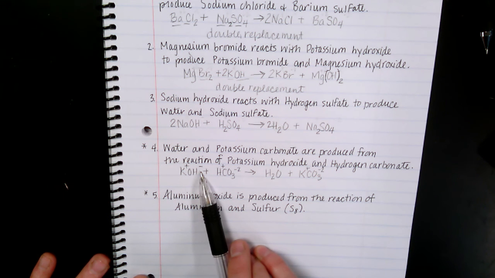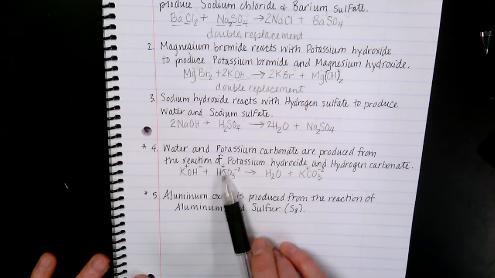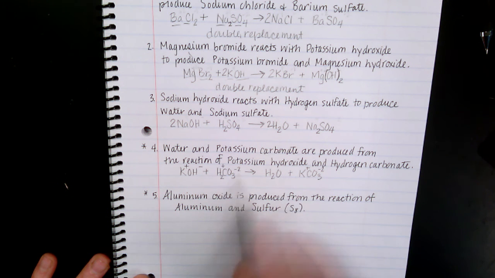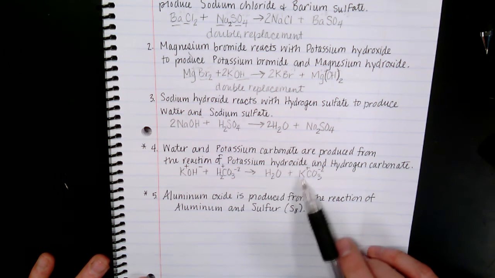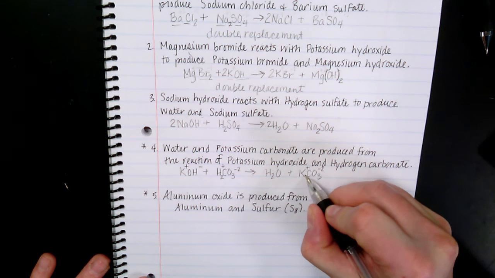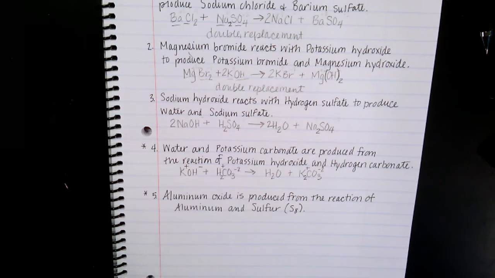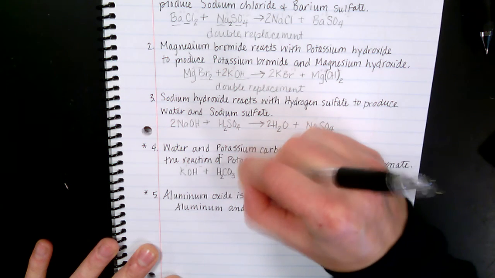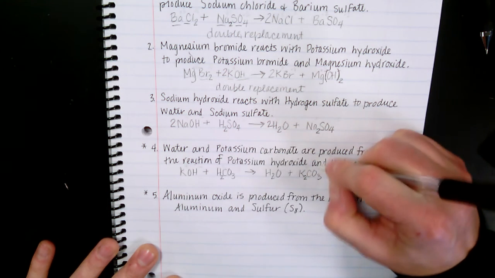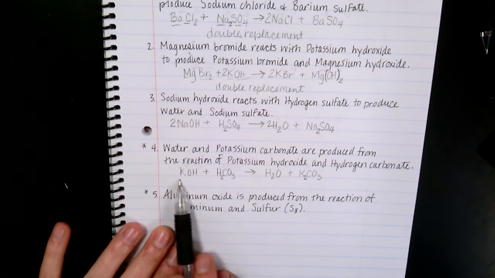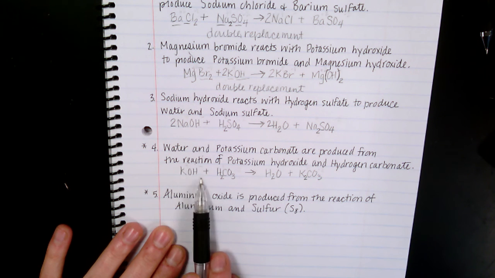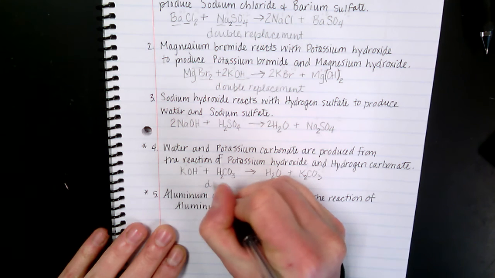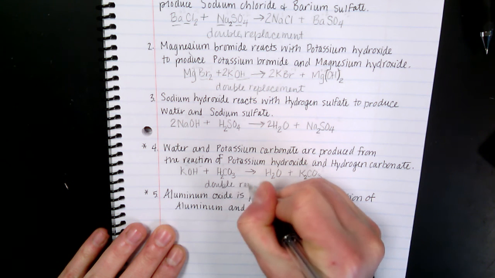So we have +1, -1. Those balanced out already. +1, -2. So we needed 2 hydrogen to balance out this -2 charge. And then we have +1, -2. So once again, we need a 2 right there. Let's erase the charges. So you got a compound with 2 things, potassium hydroxide, hydrogen carbonate. So they just switched endings, so that's a double replacement reaction.